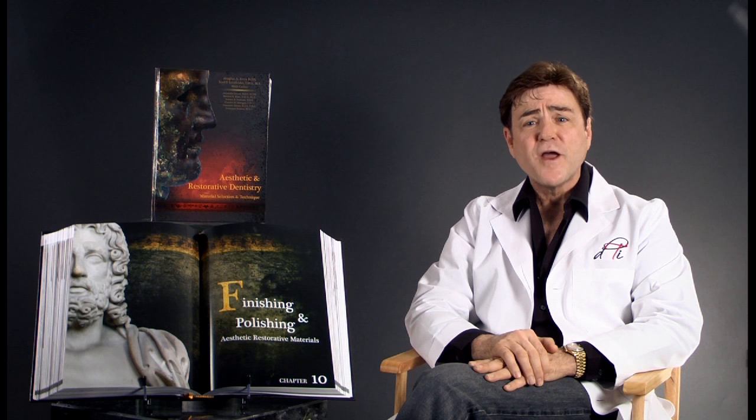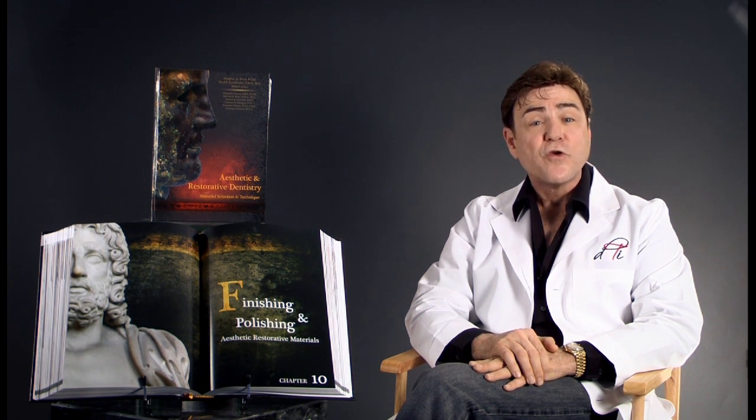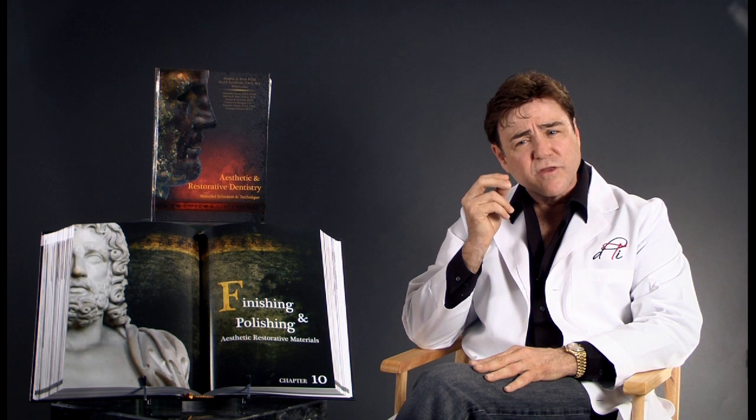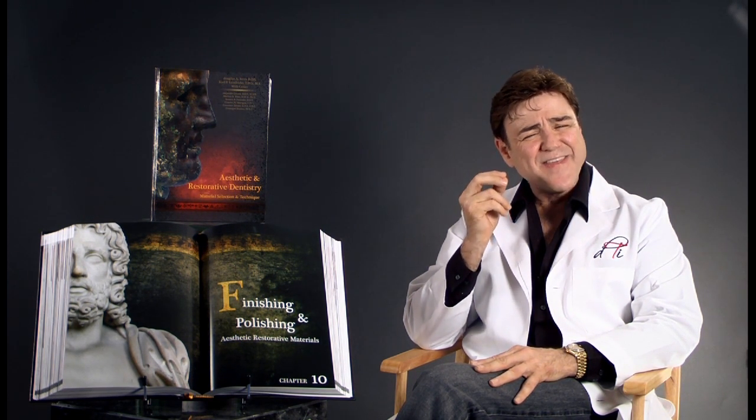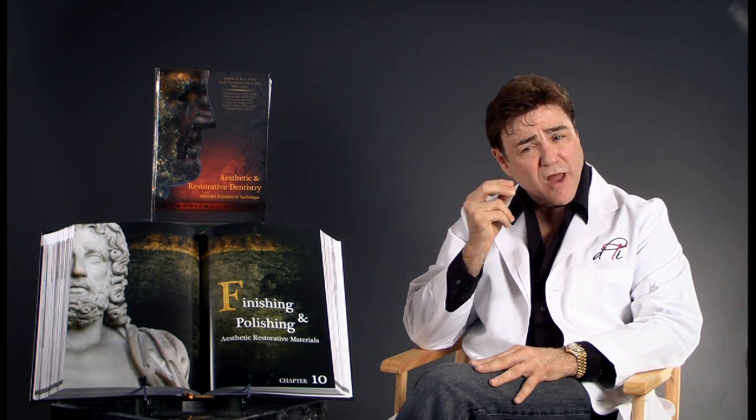This chapter illustrates the clinical procedures for finishing and polishing tooth-colored restorations with each of these considerations in mind, with photographic precision of the instrumentation at the exact angle it should be utilized.